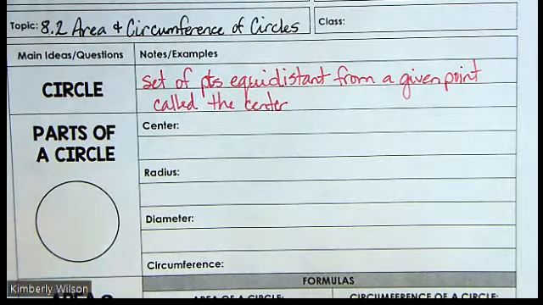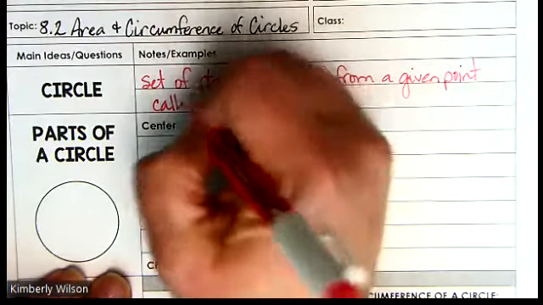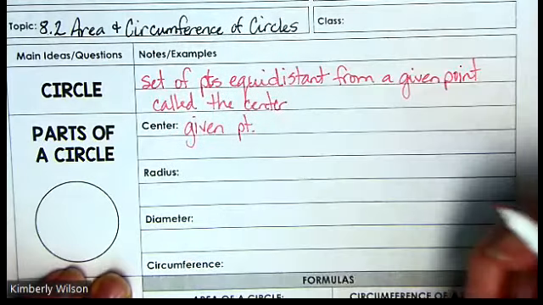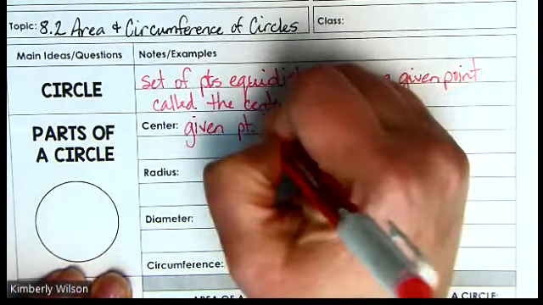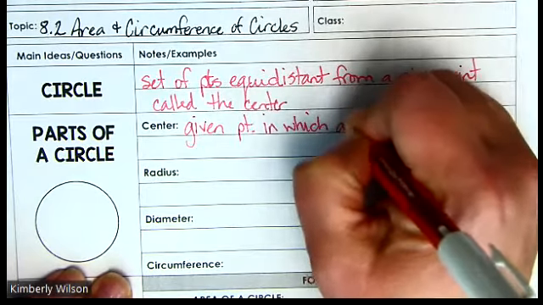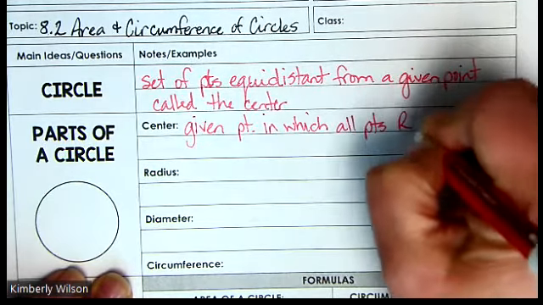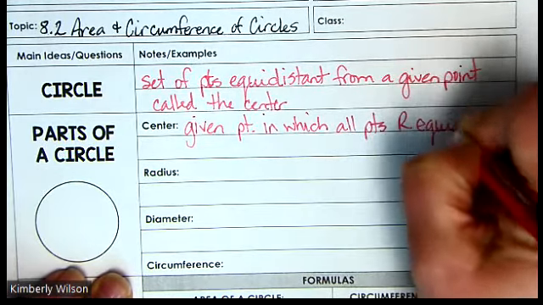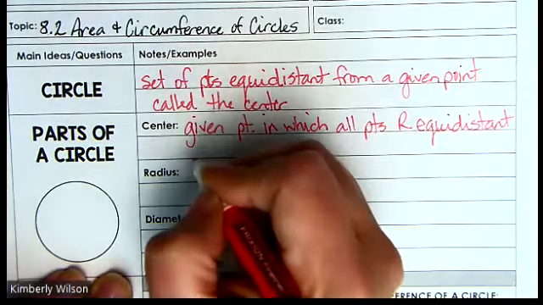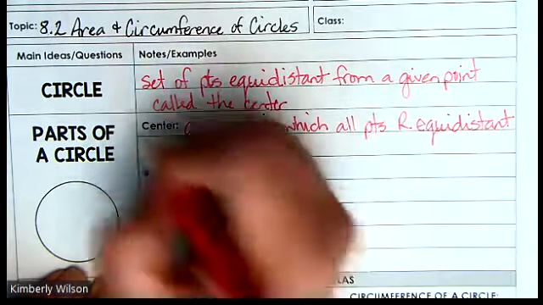Okay, so the center is pretty much the reverse. It is the given point in which all points are equidistant from.